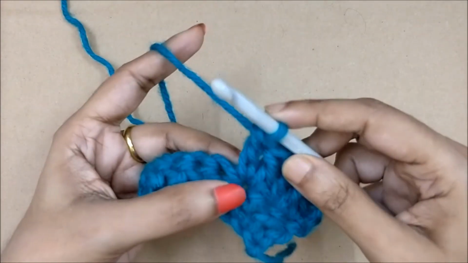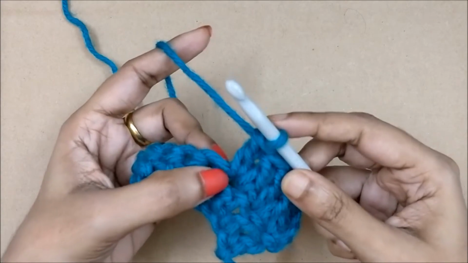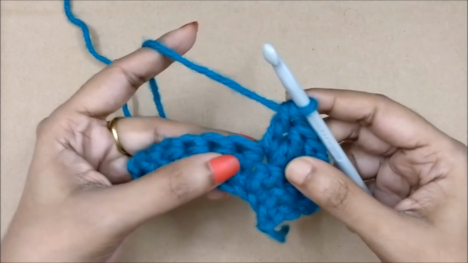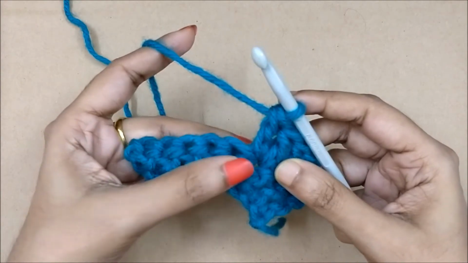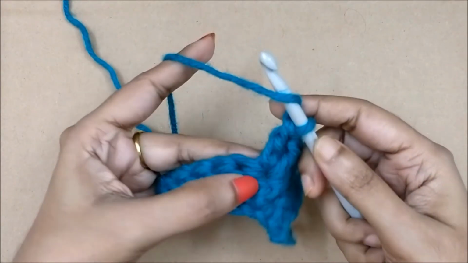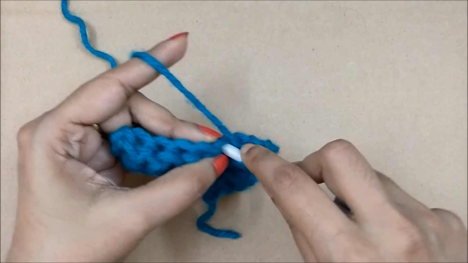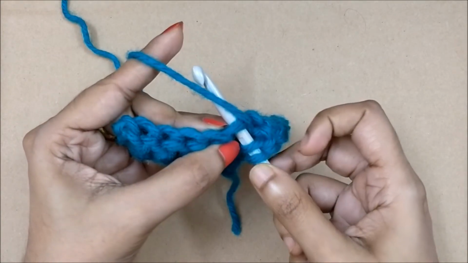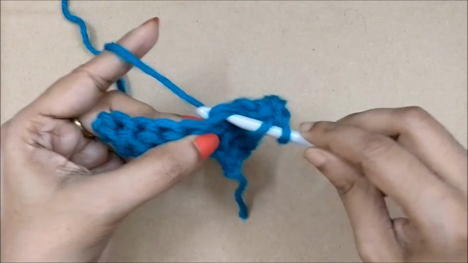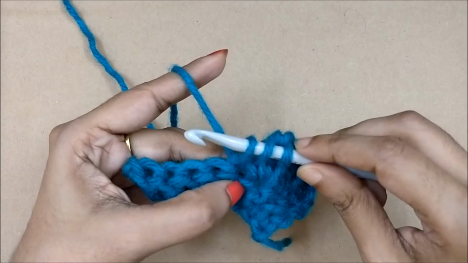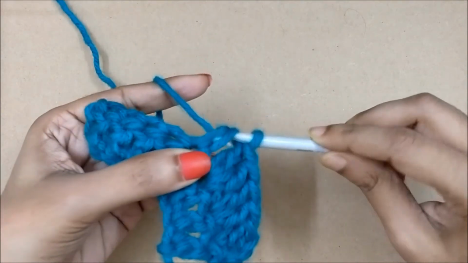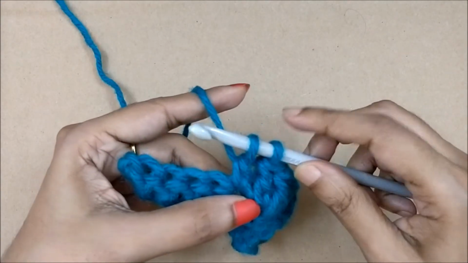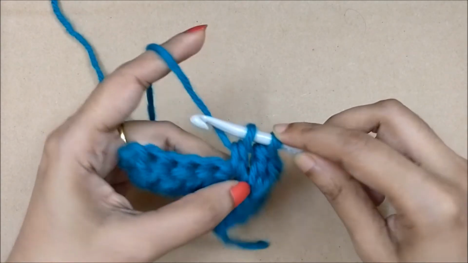Now the decrease is making one stitch out of multiple stitches. I will be working the decrease over these 2 stitches. So yarn over, insert your hook into the next stitch, yarn over and pull up a loop. Yarn over, draw through 2. Do not complete the DC.